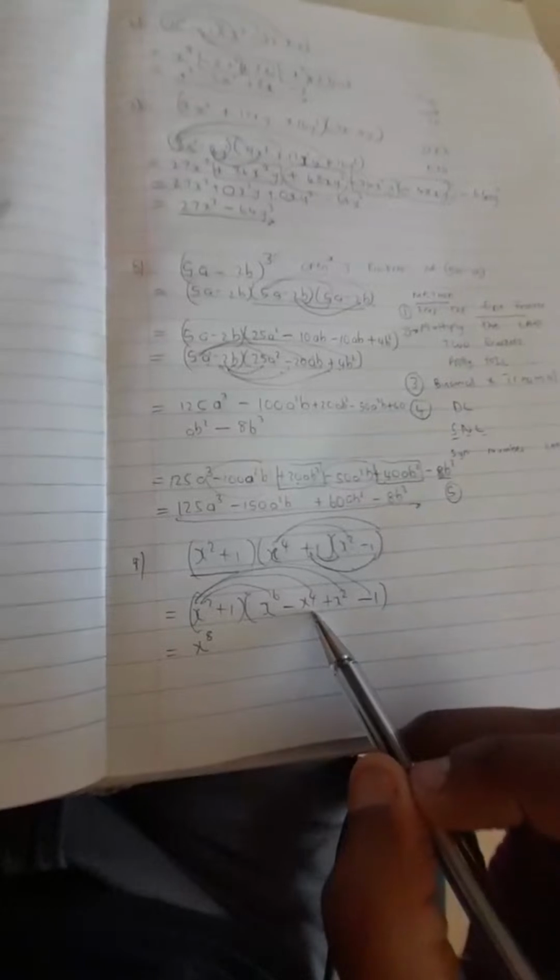x times negative 4. Positive times a negative, negative. 1 times 1 is 1. x to the power 2 times x to the power 4. We keep the base, we add the exponent. That's 2 plus 4, 6.